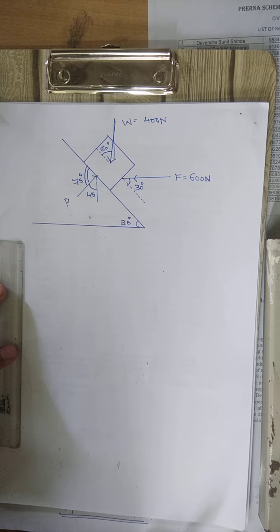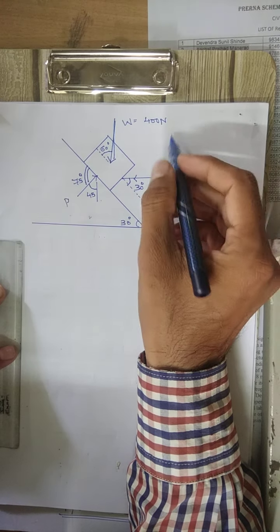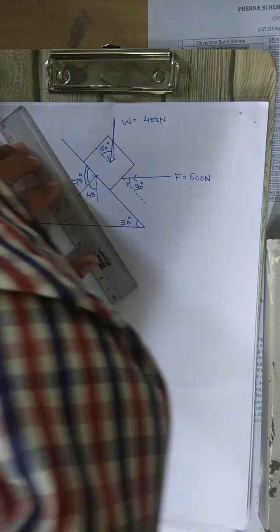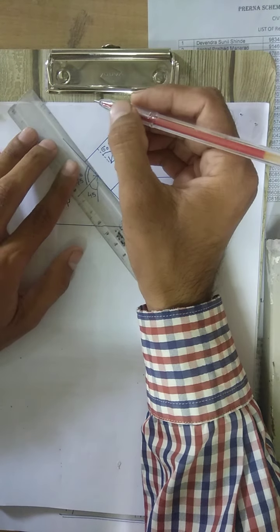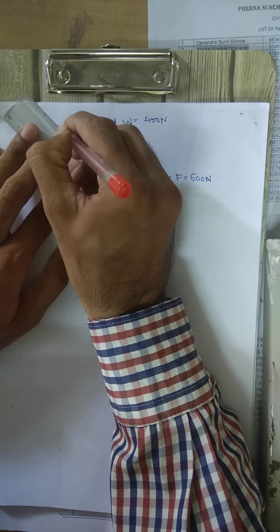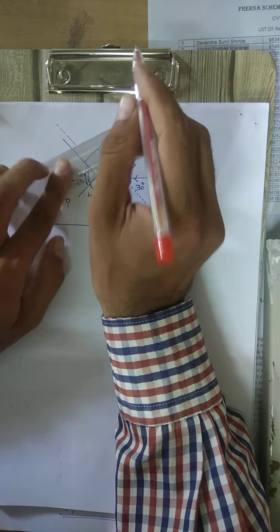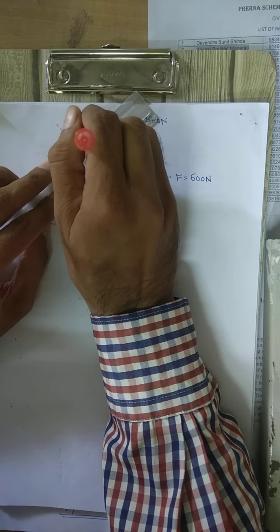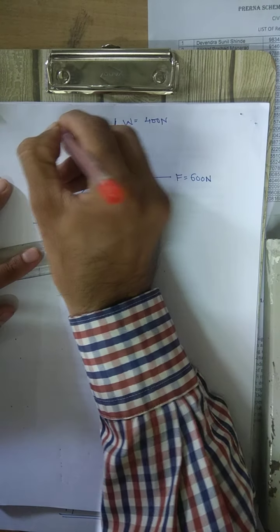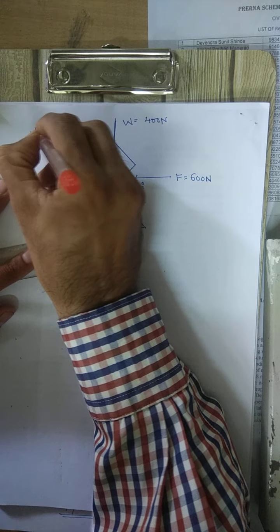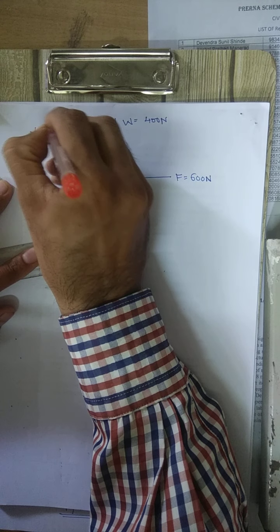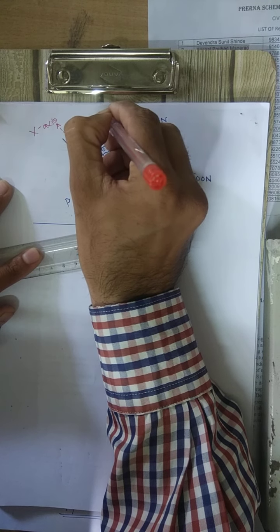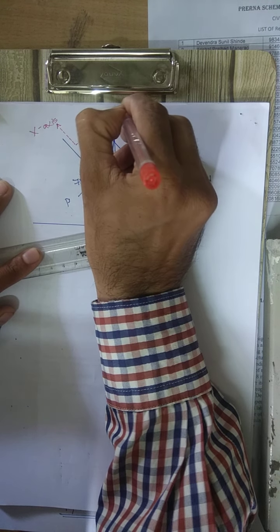So with the help of the given data, we have to calculate the x and y components. The x and y directions have been mentioned in the figure. This is the x-axis and this is the y-axis.